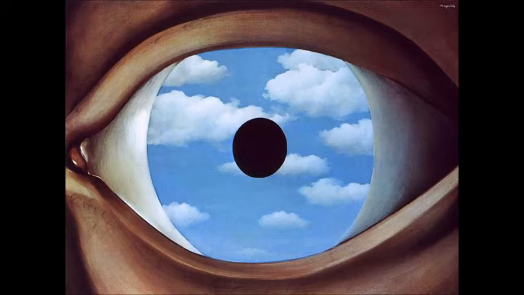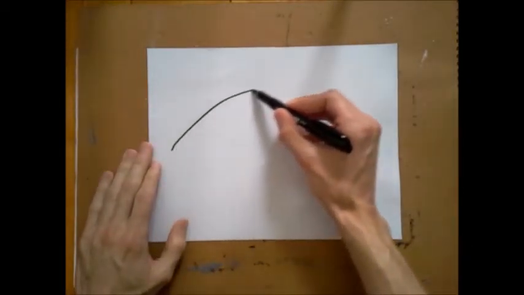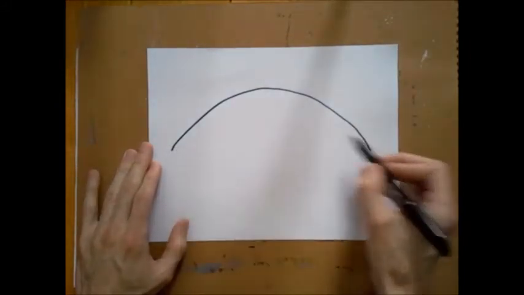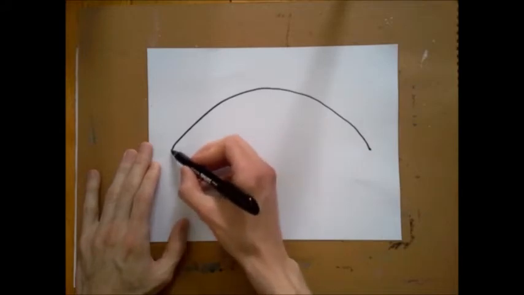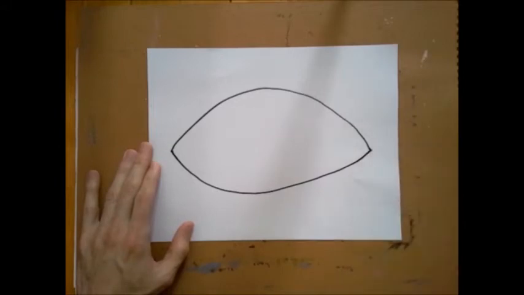So today we're going to be talking about how to make a Rene Magritte-inspired artwork. What we're going to do first is take one sheet of paper, and we're going to draw a big eye, but we're not going to draw anything inside of it. So usually when I draw an eye, what I do is make one big curved line on the top of the eye, and then off of these two ends of the line, I draw another curved line, bending the other way. So that would be how I make my eyeball.